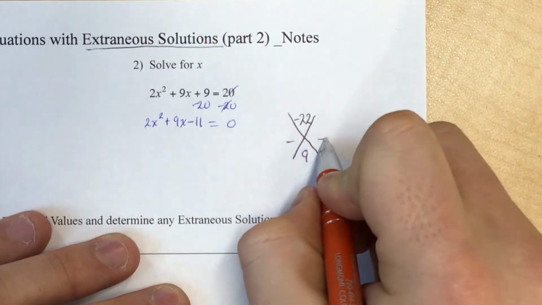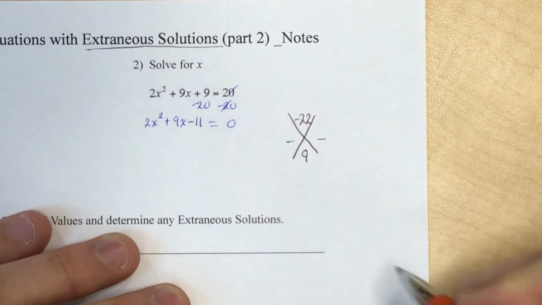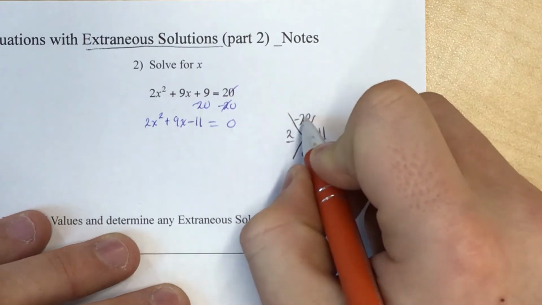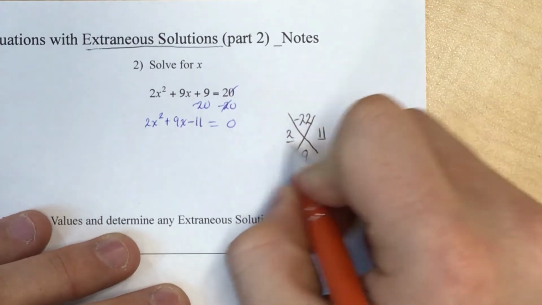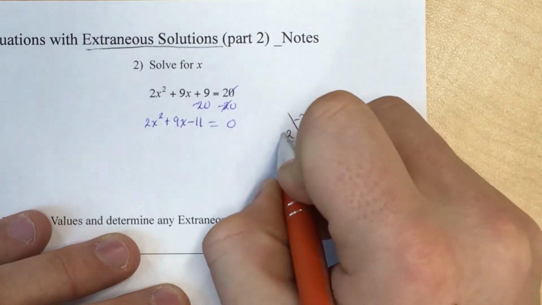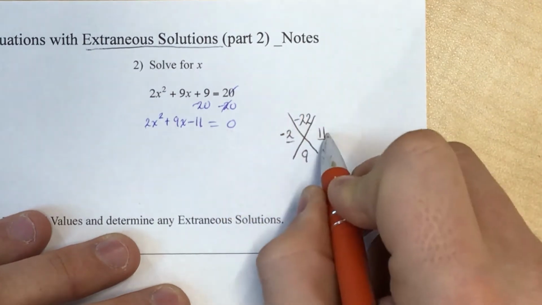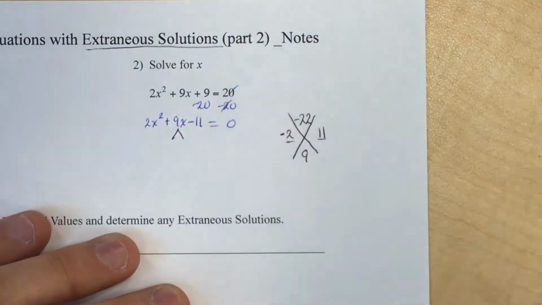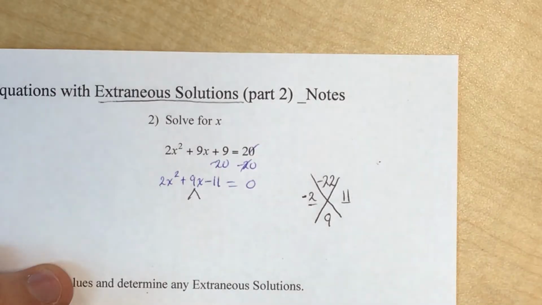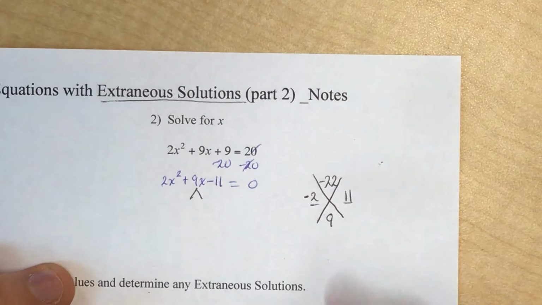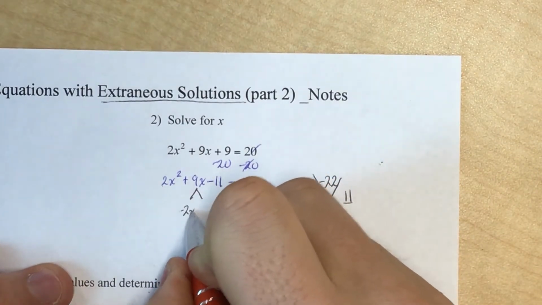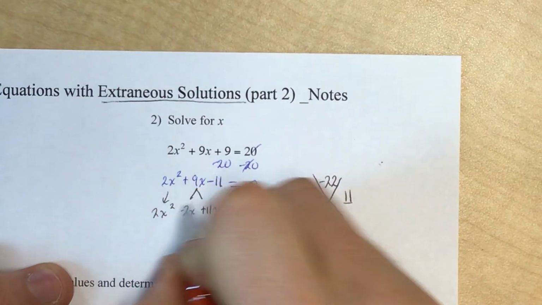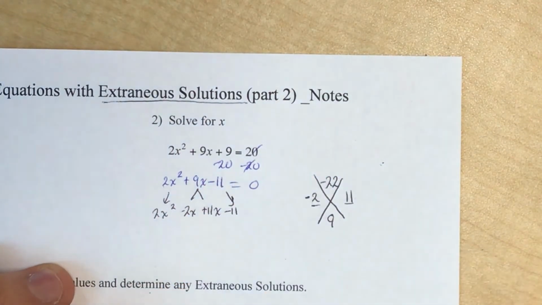So the two numbers that multiply to get negative 22 and add to be 9 are going to be 2 and 11, because 2 times 11 equals 22, but it's a negative 22. So which one of those is going to be negative? The 2. So negative 2 plus 11 is a 9. So we are going to break this up into the negative 2x and a positive 11x. But the 2x squared and the negative 11 on the back side don't change.